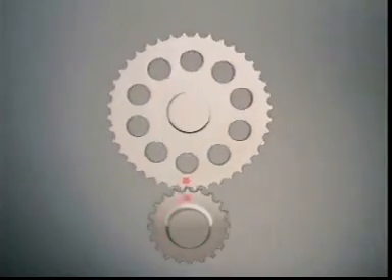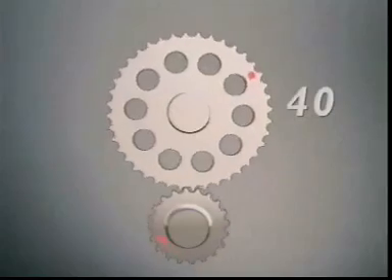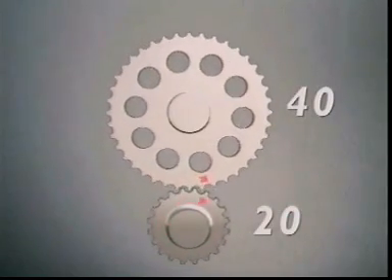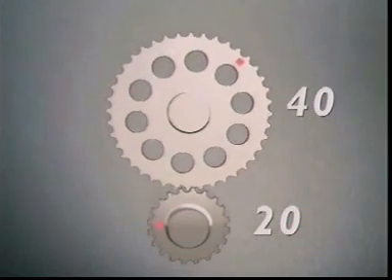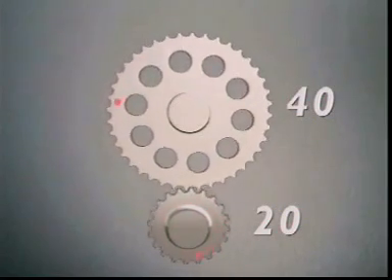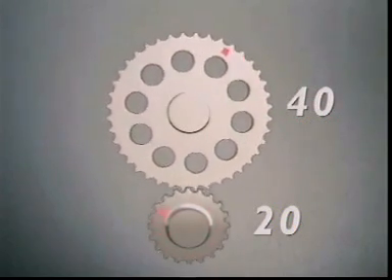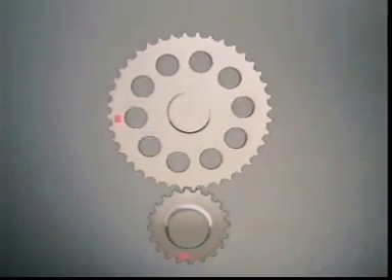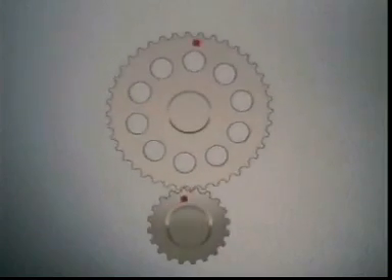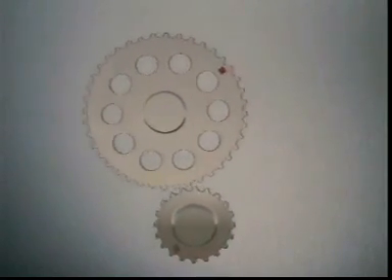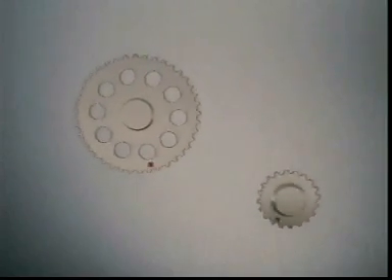Take two gears with teeth the same size, one with 40 teeth and the other, the driving gear, with 20. When they mesh, the larger one rotates at half the speed of the smaller one. The gear with twice as many teeth turns at half the speed of the other. These gears turn in opposite directions, and the one with fewer teeth rotates faster.